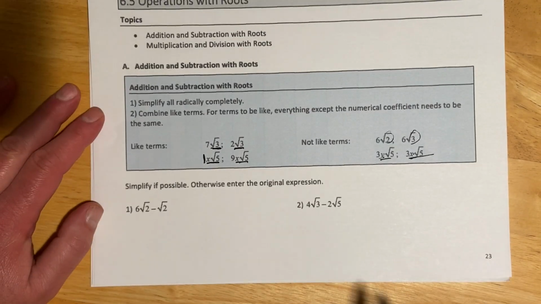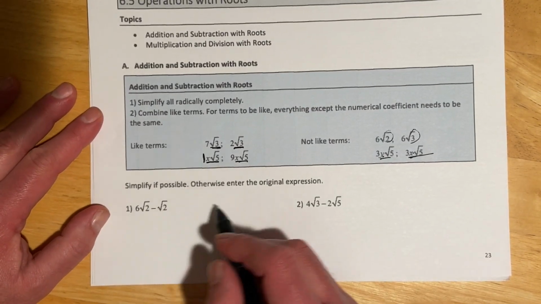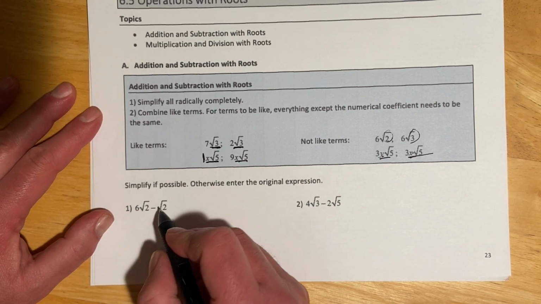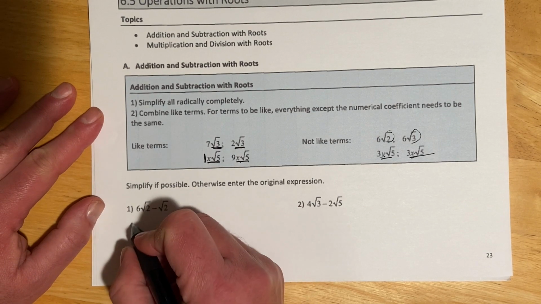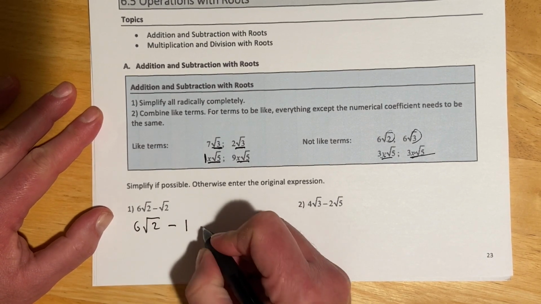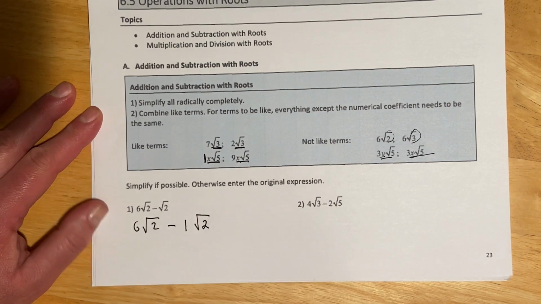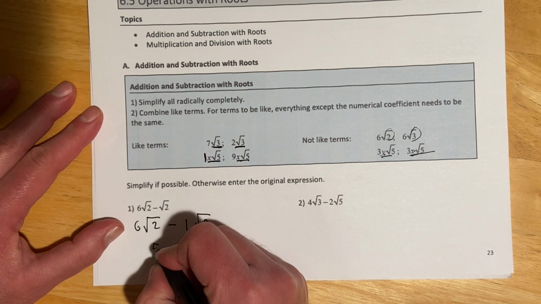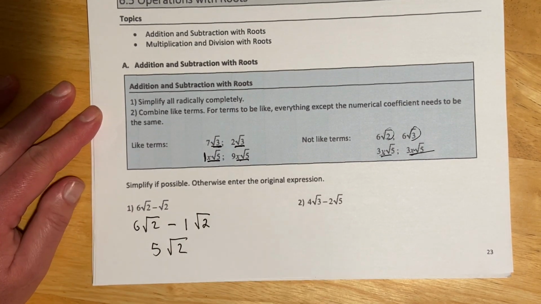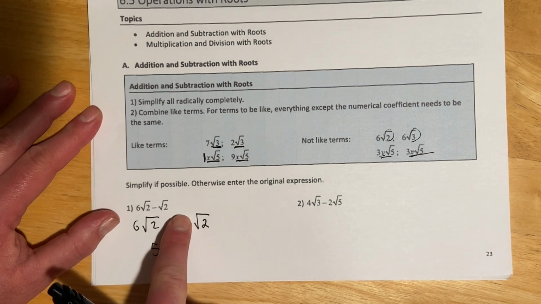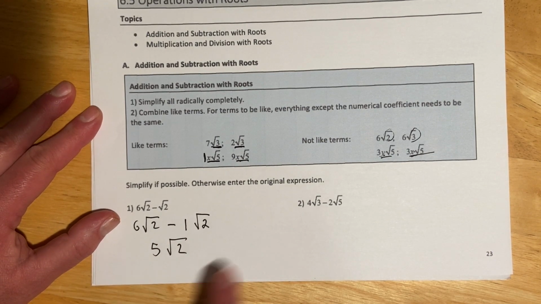So for these first examples, we're looking at simplify if possible, otherwise enter the original expression. So this one says 6 root 2 minus root 2, and for the minus root 2 there, it can really help to think of the invisible 1. You're going 6 of these minus 1 of these, and then if I say it to myself like that, it seems much clearer that I'm going to have 5 of those left. But the invisible one sometimes throws people.